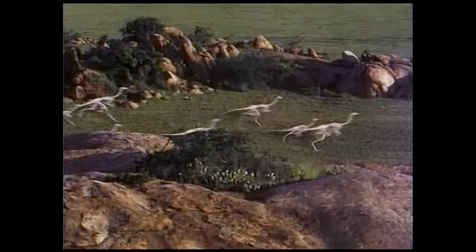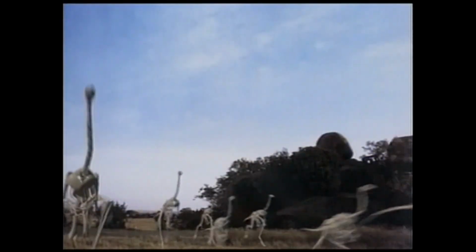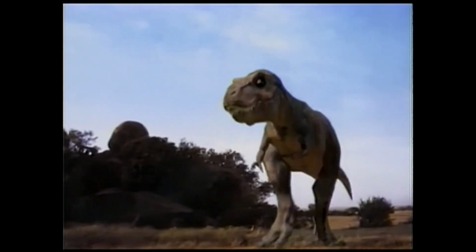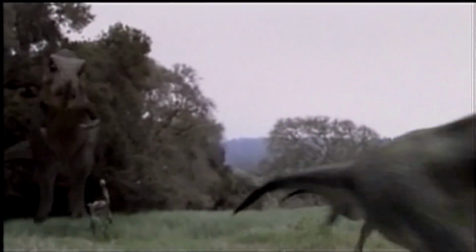ILM then put together a few tests to see if computer graphics could be used instead for some of the wide shots and action sequences. And though Spielberg wasn't fully convinced the technology was up to the task, he made the executive decision to nix the go motion in favor of CGI. Tippett, whose complaint to Spielberg that CGI was threatening to make him extinct actually made its way into the script.